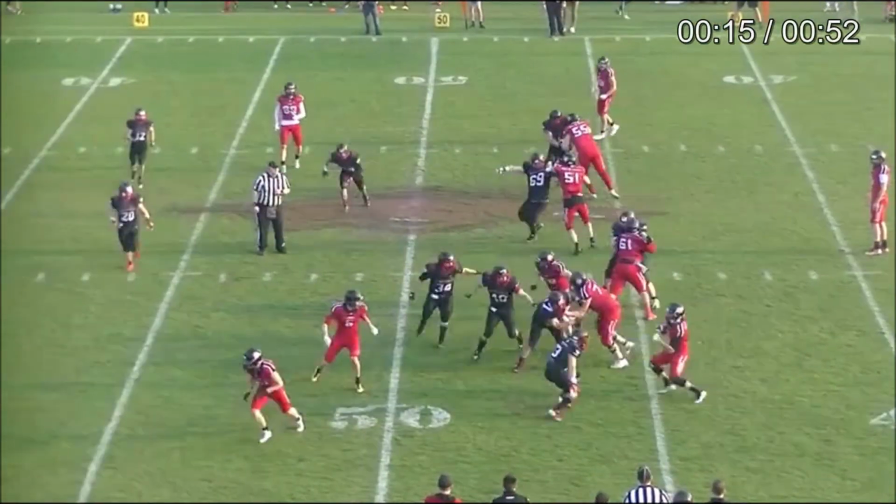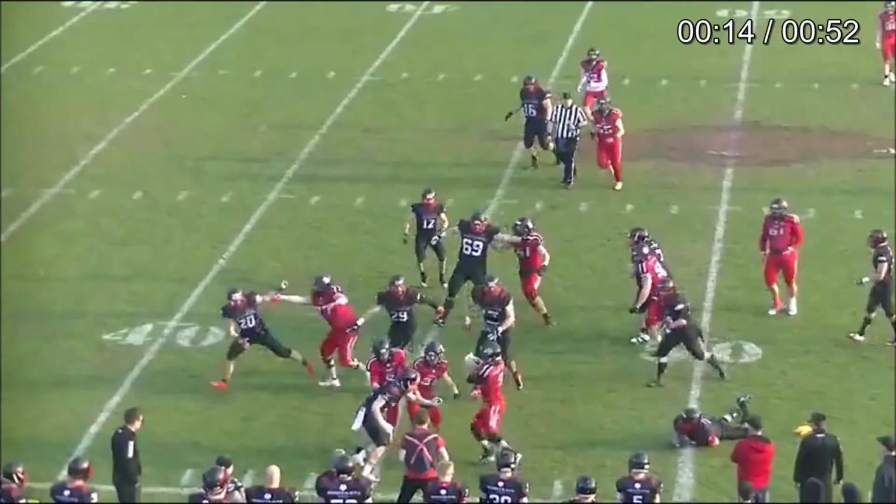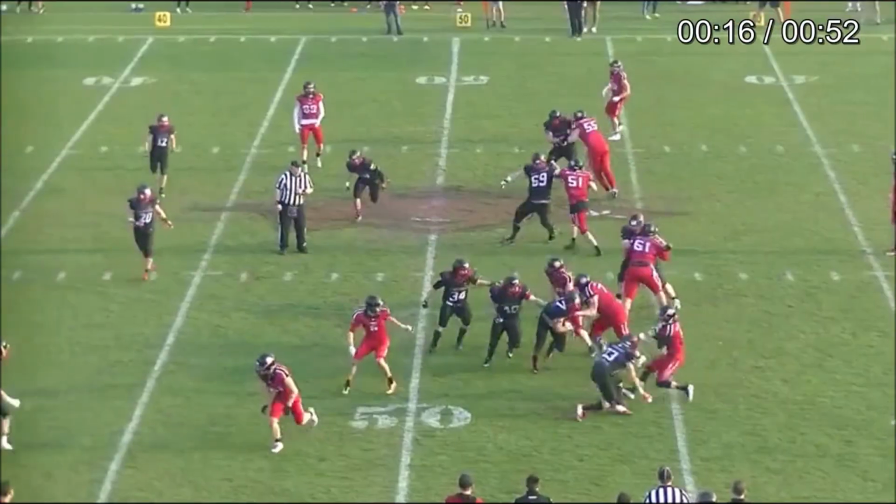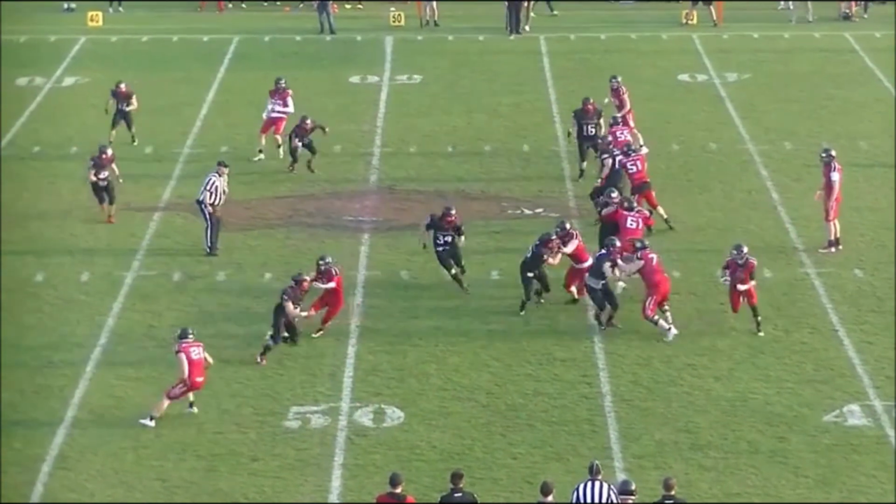Now it's called by the wing here, and I want to commend the wing for looking in the right spot. He should be looking at blocks here, but this is just not enough for a holding call.